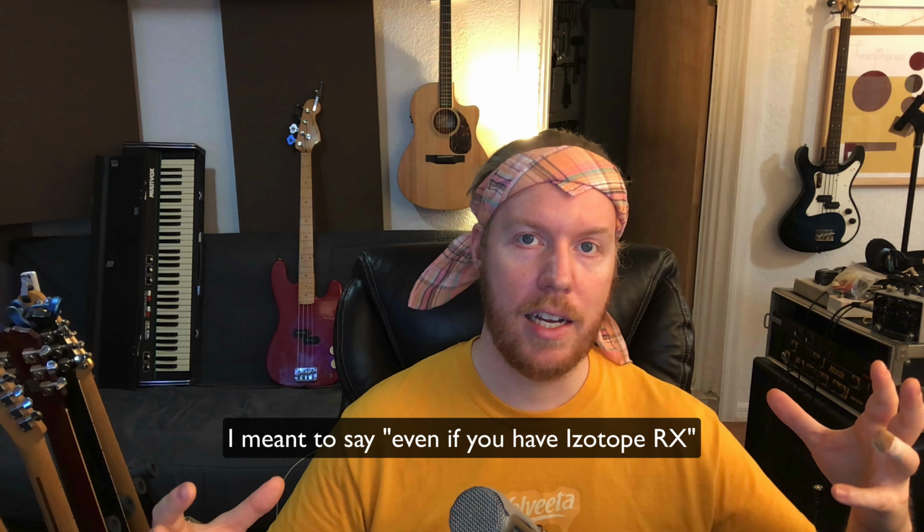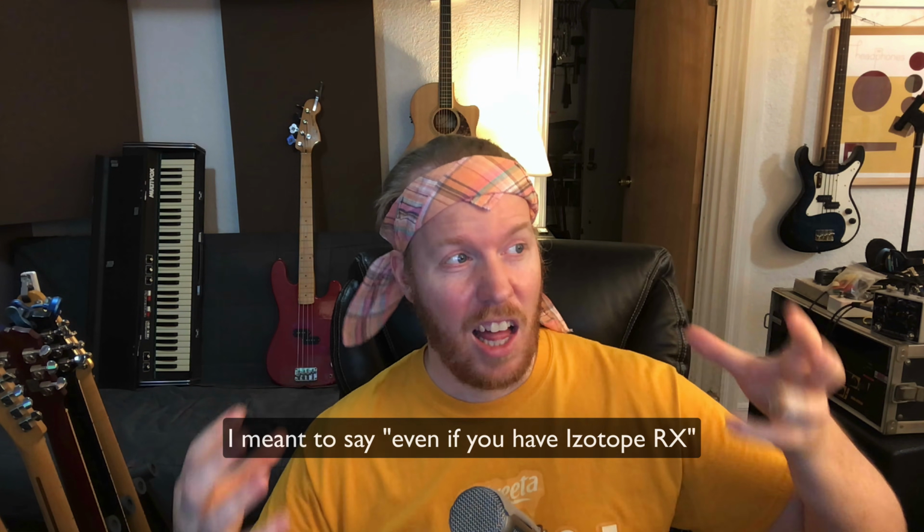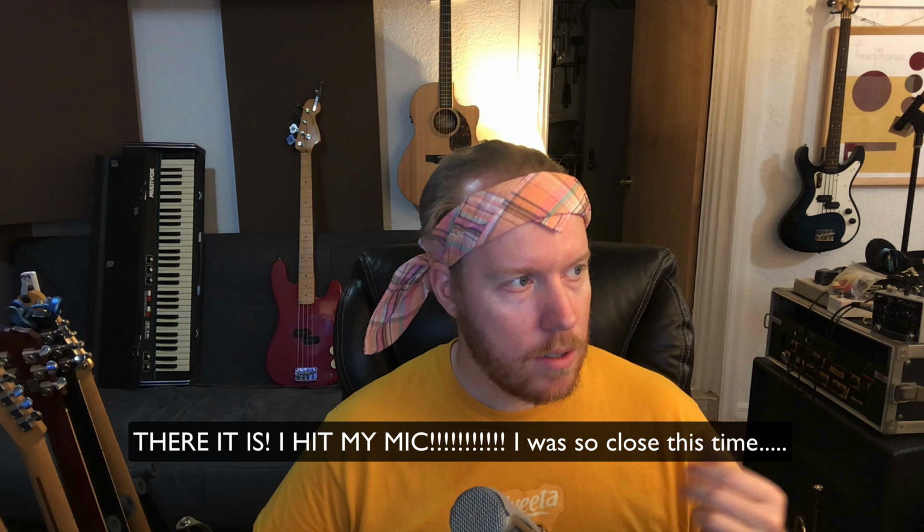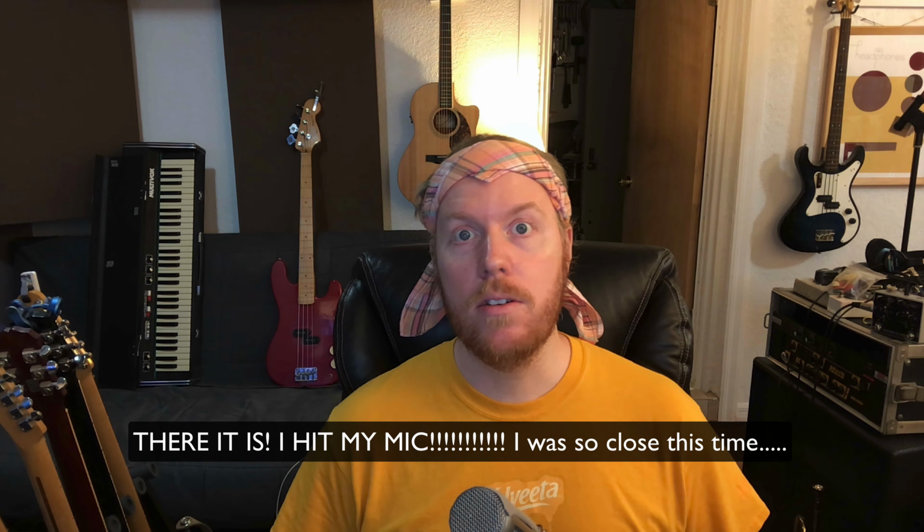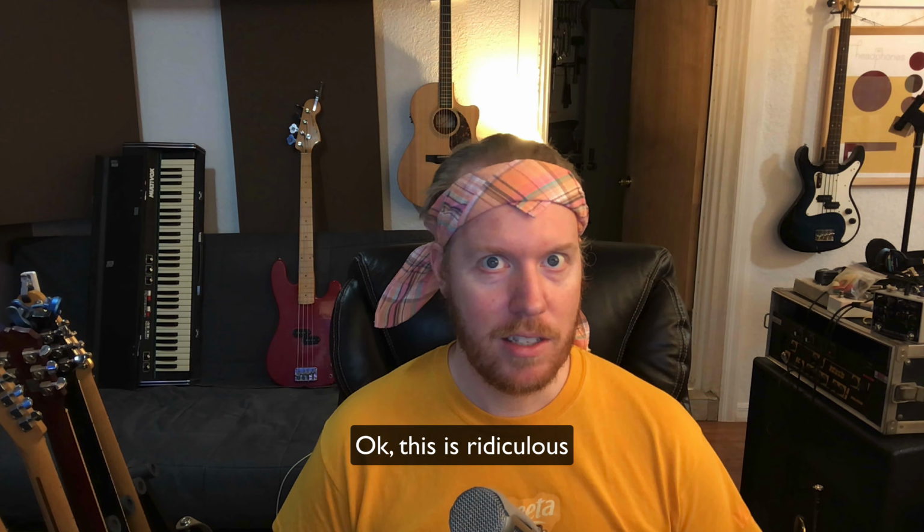If you have Isotope RX and you work with film dialogue, or you work with a lot of vocal sounds, singing, that sort of stuff, it is indispensable. It is amazing. You use it, it's great, you buy it. If you do anything rock and roll sort of stuff, recording sort of stuff, it can be quite good. If you frequently work with tracks that aren't super up to snuff, if you work with electronic music where you have a lot of control over your sounds, then you probably don't need it as much.